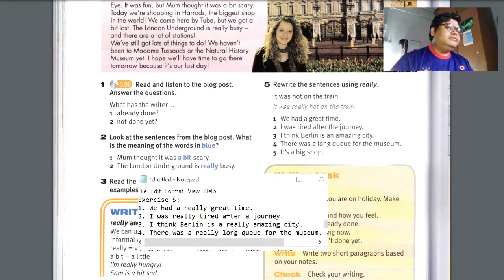Okay, very easy. It's easier than a bit. I think Berlin is an amazing city. Okay, so we can write it as I think Berlin is a really amazing city.